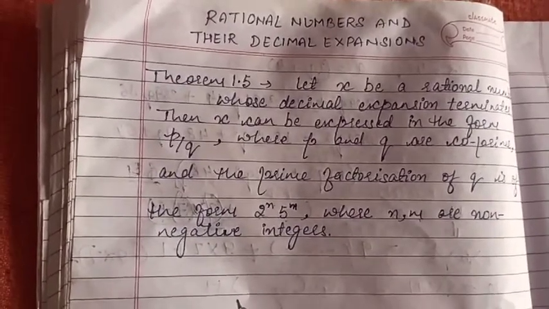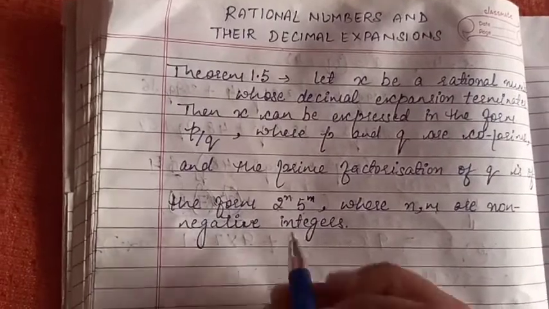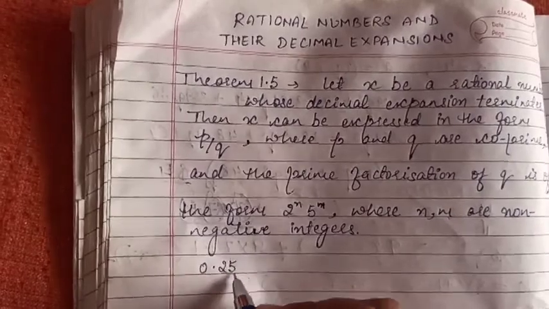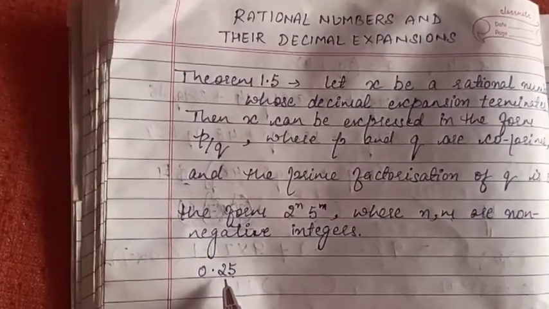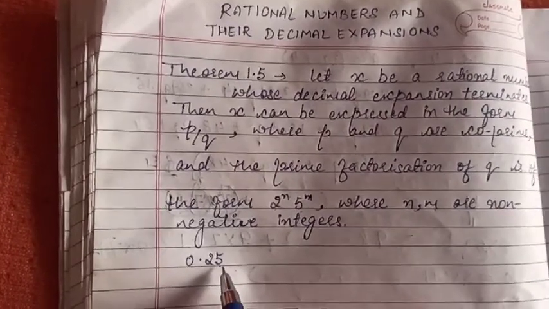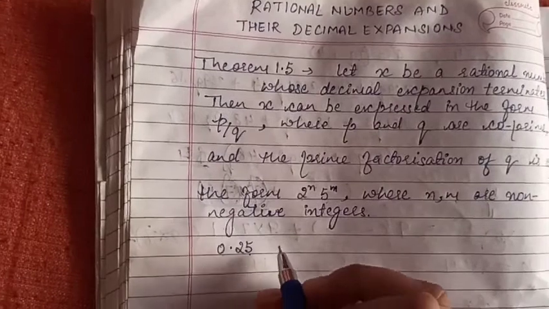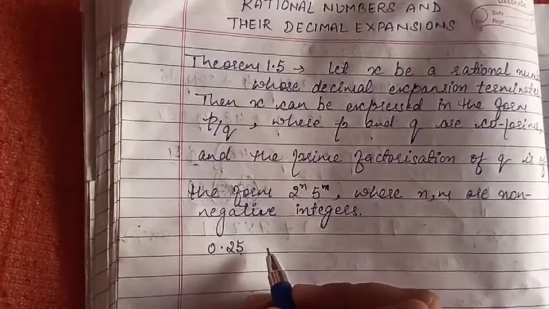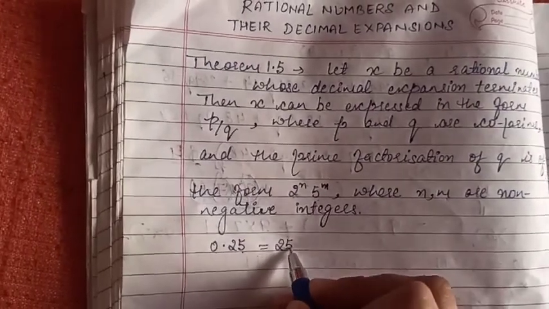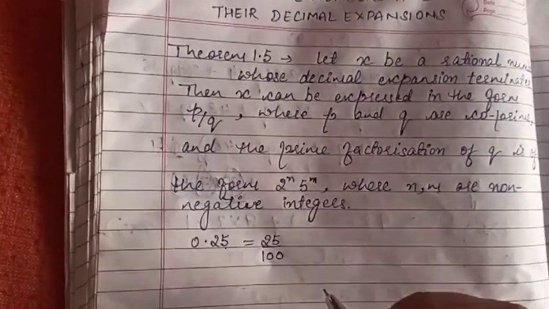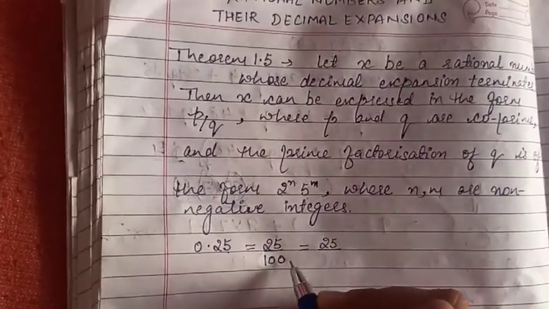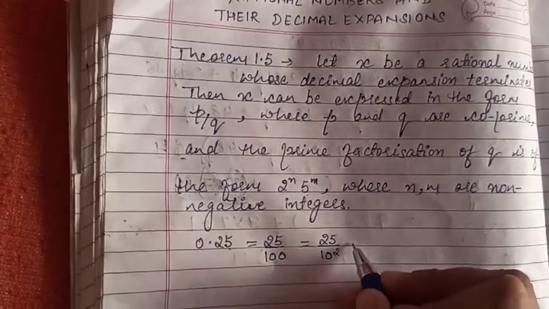So, let us understand this with the help of an example. For example, let us take a number 0.25. Now, this is a rational number whose decimal expansion terminates after 2 decimal points. So, if we have to change it in p upon q form or in the form of rational number, how we will do it? We can write it as 25 upon 100. Or further, we can write it as 100 as 10 raised to power 2.